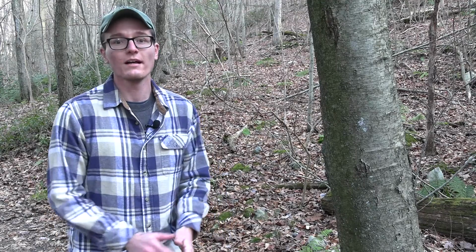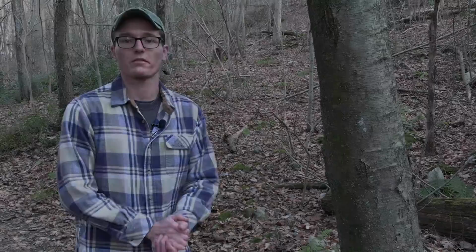And if we look really close at the bark, we'll notice there's a bunch of little horizontal checks or lines across the bark. Those are called lenticels. And those lenticels are places where gas exchange occurs in the tree. And they can be a really useful thing to be able to identify a tree with.